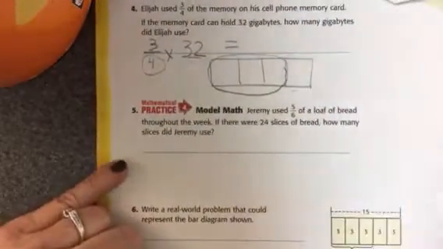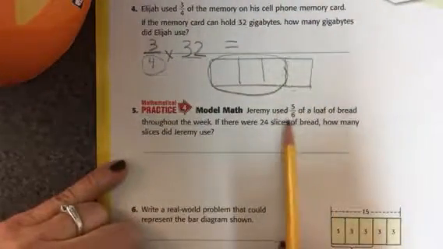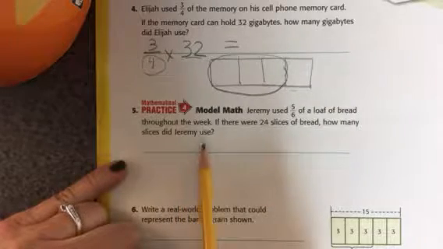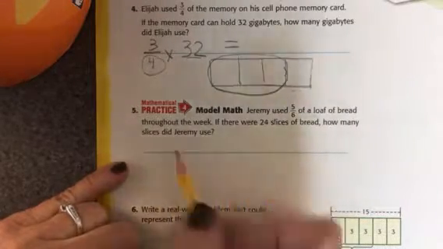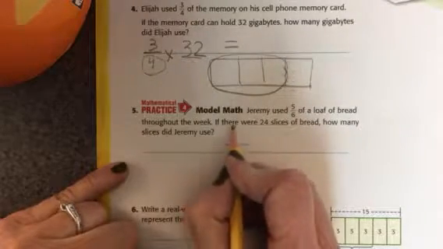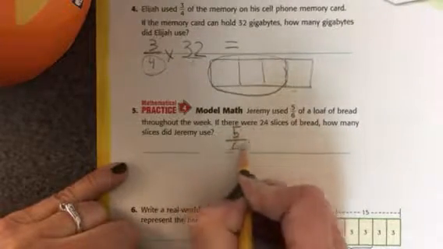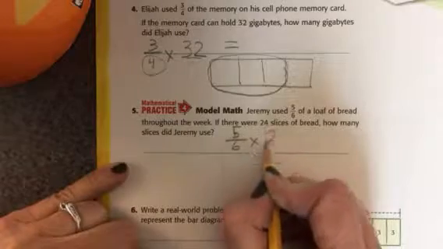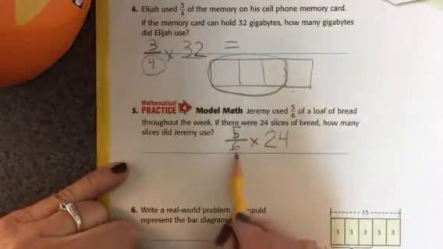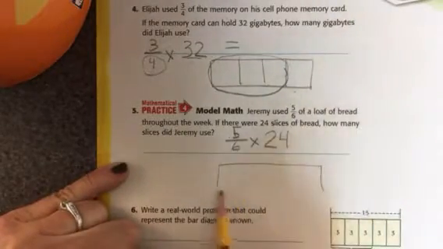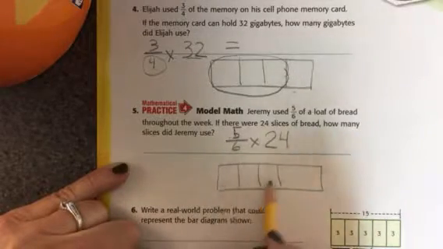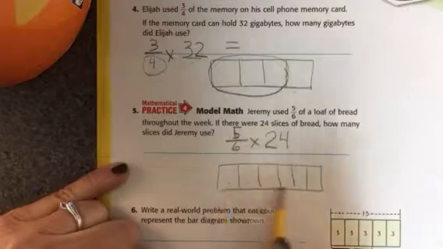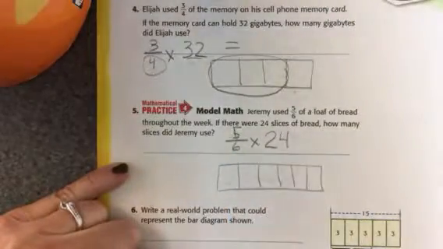Okay, let's look at number 5. Jeremy used 5/6 of a loaf of bread throughout the week. If there were 24 slices of bread, how many slices did Jeremy use? We're going to do 5/6 multiplied by 24. Okay, I look at my denominator to see how many spaces I need in my bar diagram here.